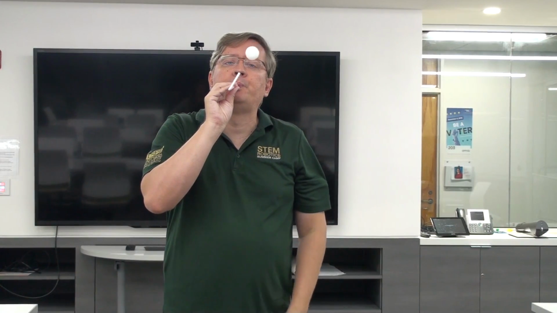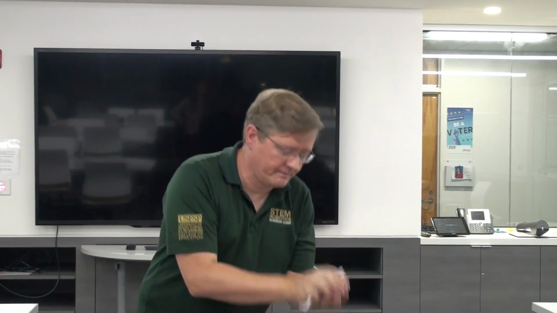The greater the angle, the more I have to blow through the straw to get it to stay there. So that's an example of how I can use this in a teaching lesson as a testing experiment based upon the model that we just developed. I look forward to seeing you next week in some of our new models.